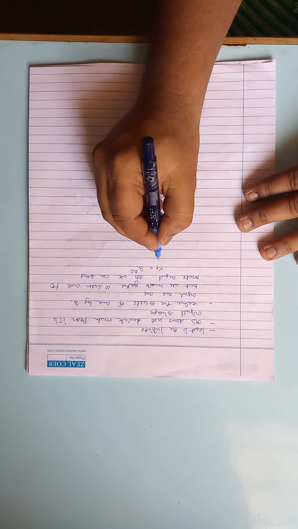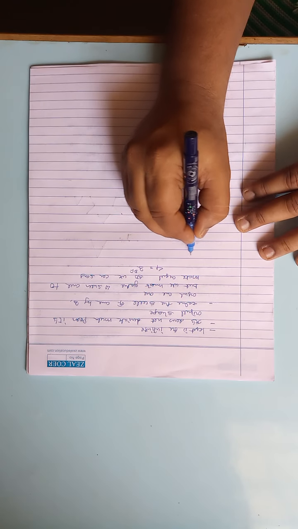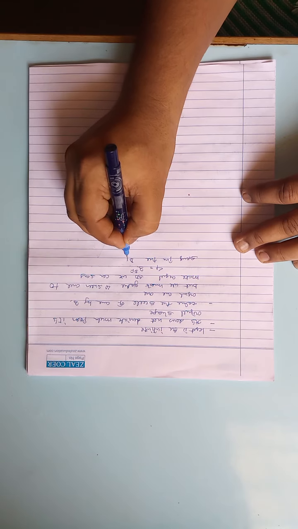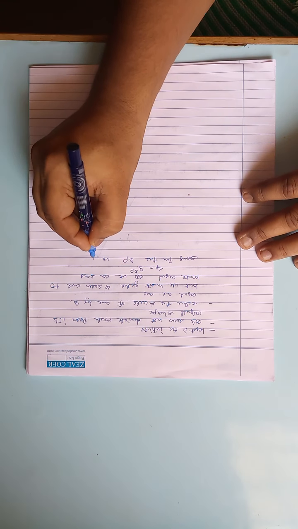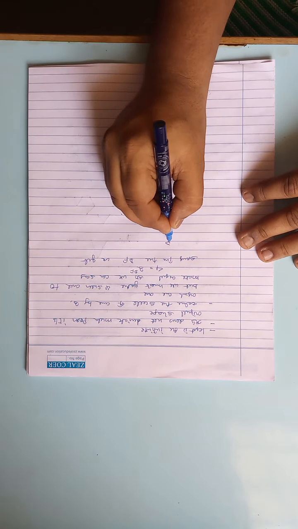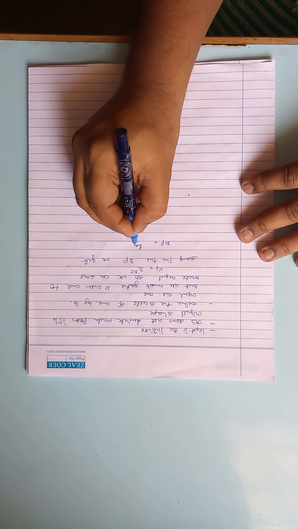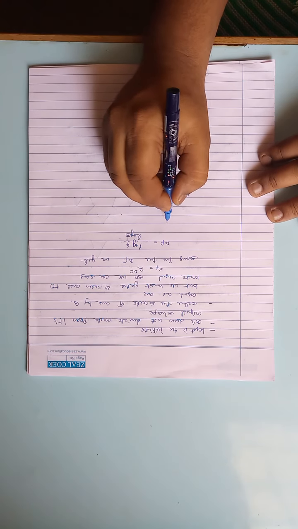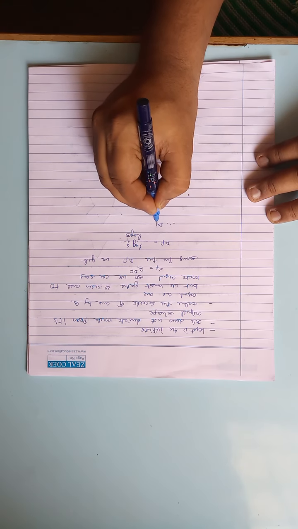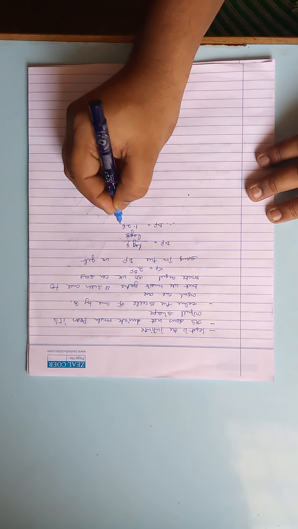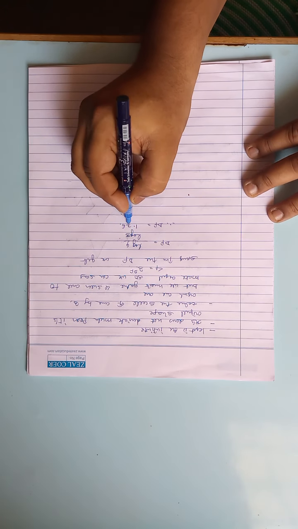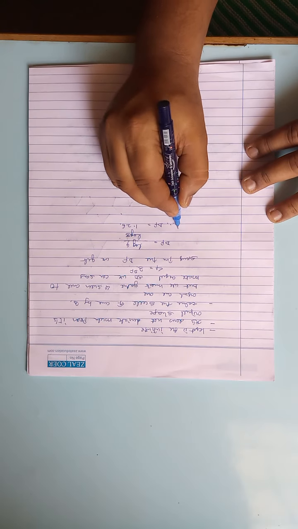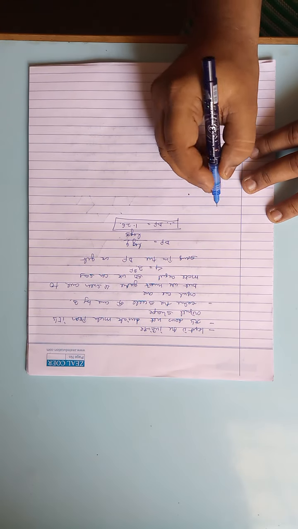Solving for df, we get df is equal to log 4 by log 3. Therefore df is equal to 1.26. After simplifying the equation, we got df equal to 1.26.